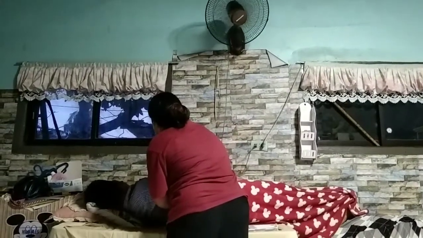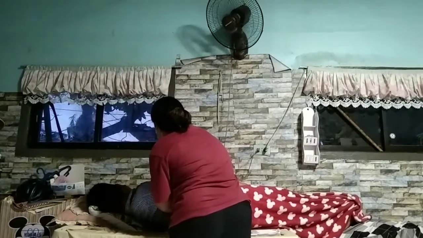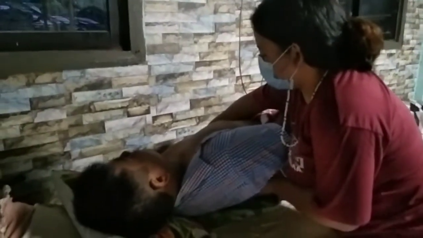Take a deep breath. So for the findings, there are no palpable vibrations or thrills, and the beat is 73 beats per minute, which is within the normal range.